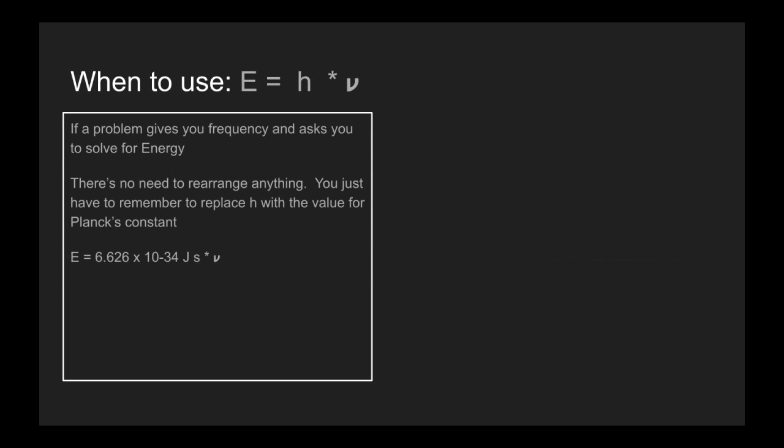Okay, so when do you use it? You're going to have to read the problem and figure out what the problem is. Not only what is the problem giving you, but what is it asking you to solve for? In this case, a lot of problems will say, hey, how much energy is in a photon of this color light or this frequency light? And they'll just give you the frequency in hertz.